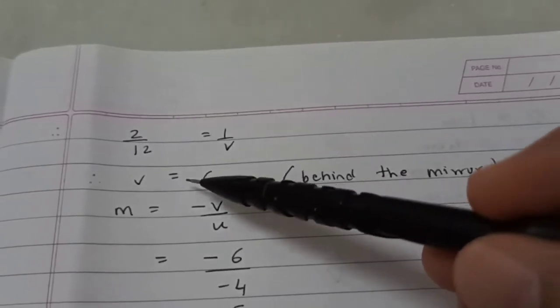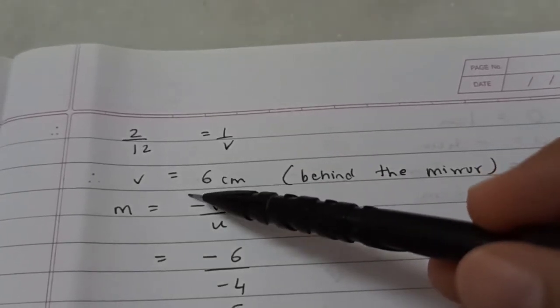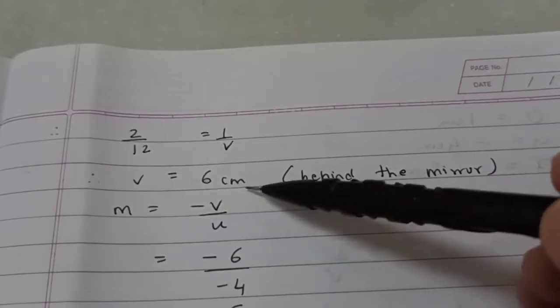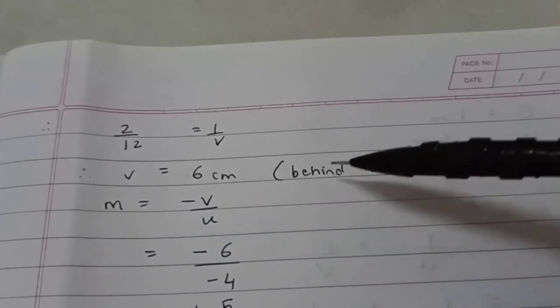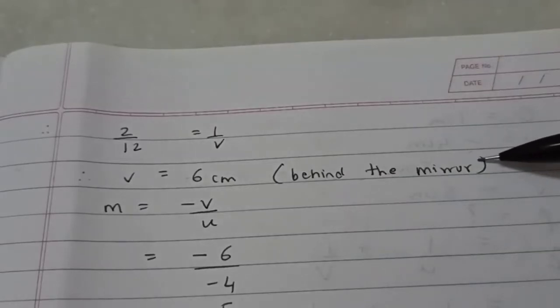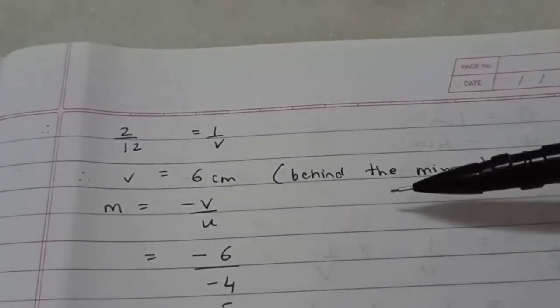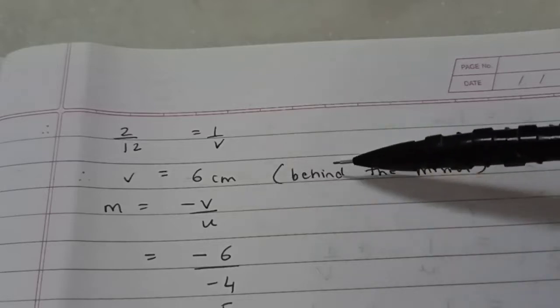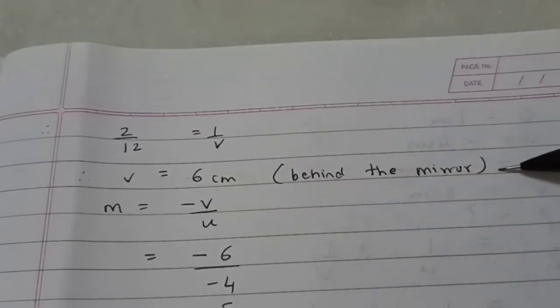If it was a negative sign, then we would have written v is equal to 6 centimeters on the next line, and we would have written in brackets in front of the mirror. It is compulsory to mention this because they have asked for the position of the image. So we shouldn't just give the numerical value, but also the description of it.